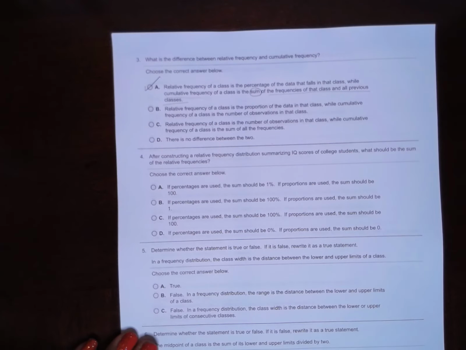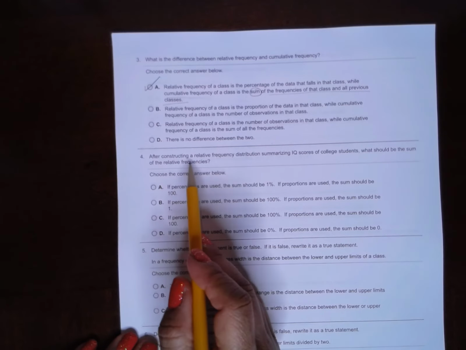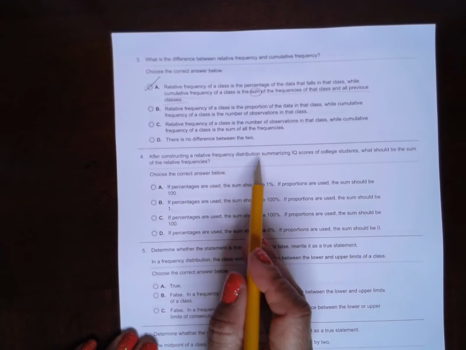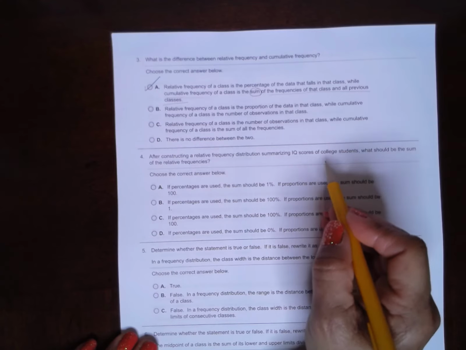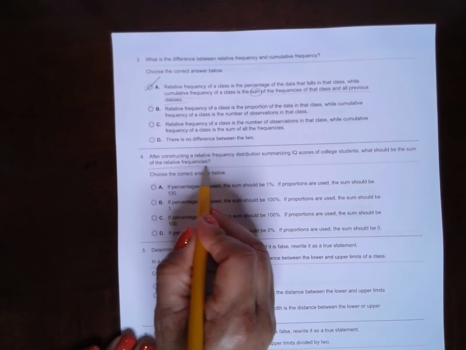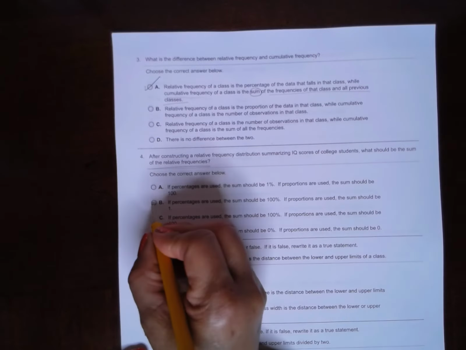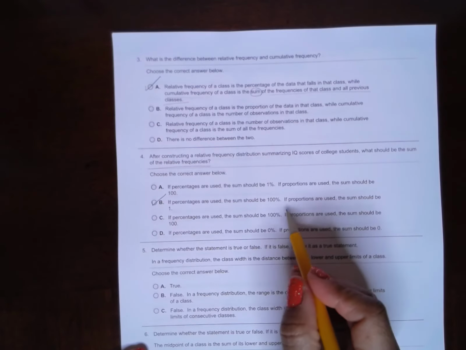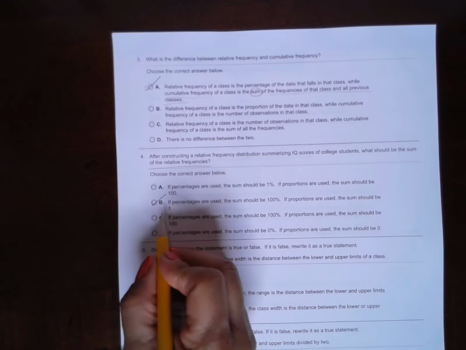Question number 4. After constructing a relative frequency distribution summarizing IQ scores of college students, what should be the sum of the relative frequencies? I mentioned this a lot in class. The sum of the relative frequencies is always 100%. If proportions are used, the sum will be 1. So it's either 1 or 100%.